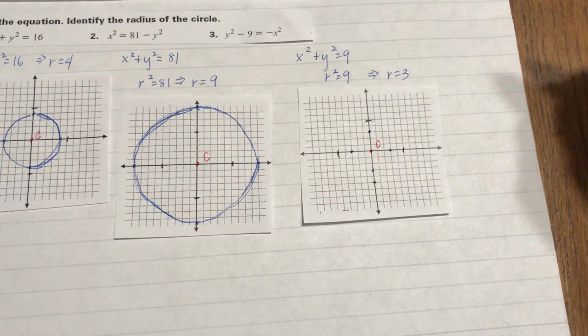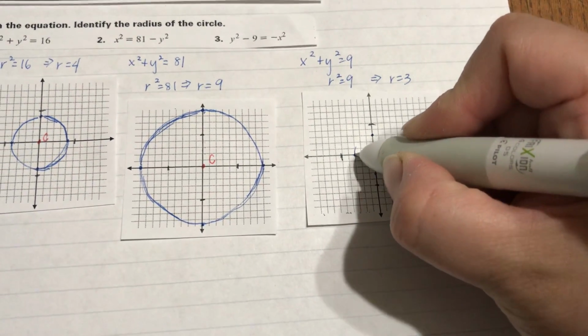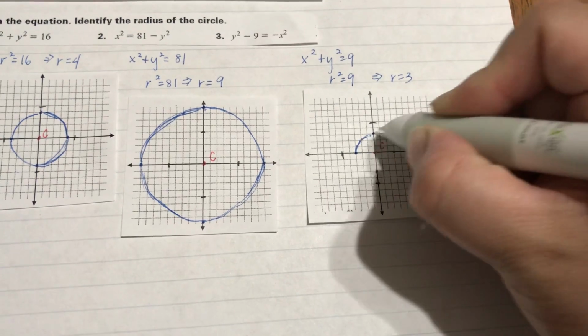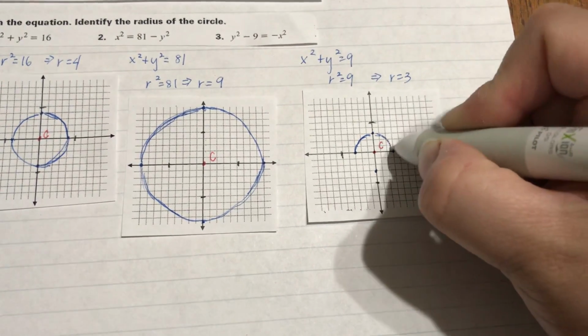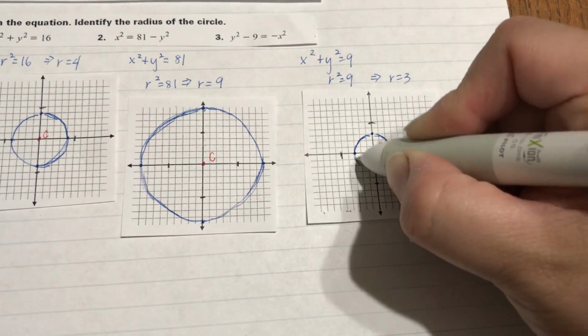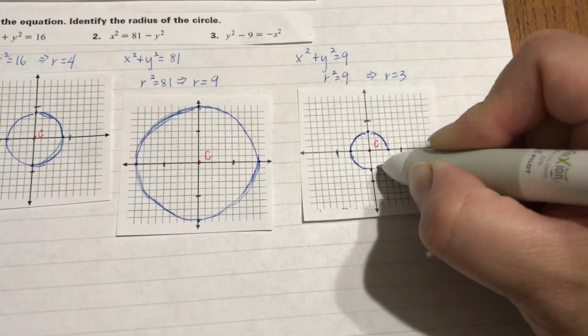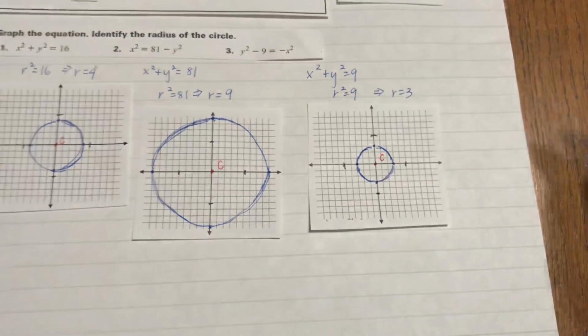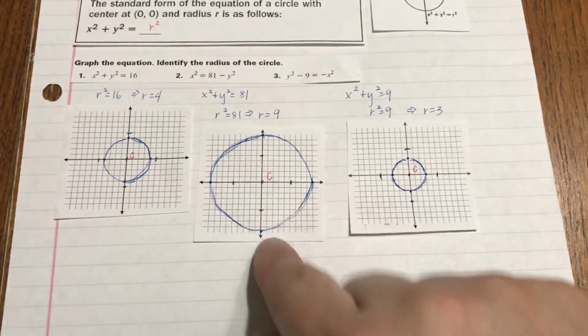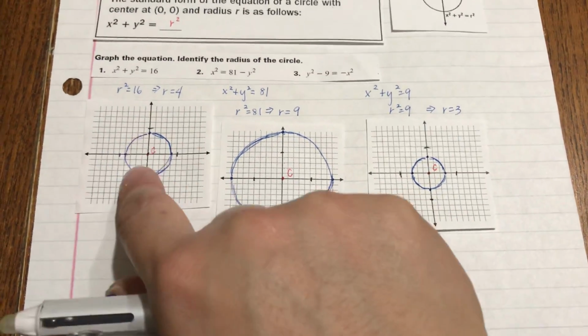So I mark my 4 points of radius of 3. It's going to be a tinier, smaller graph. All right. Okay, and there we go. All right, so that's it for numbers 1, 2, and 3, radius of 3, 4, and 9.